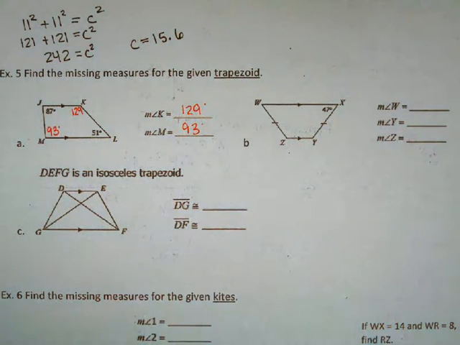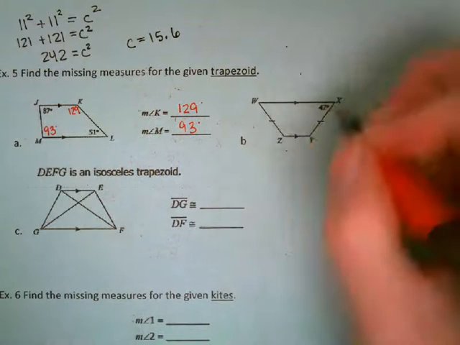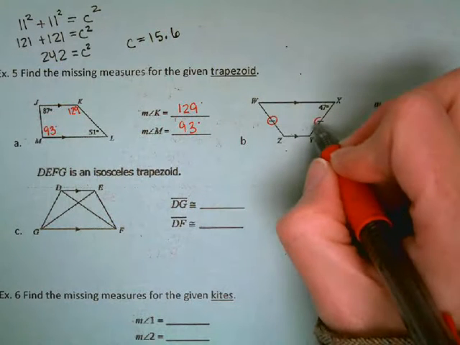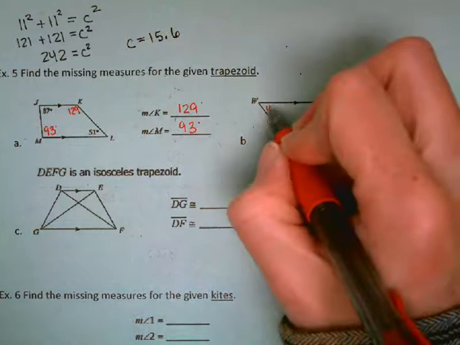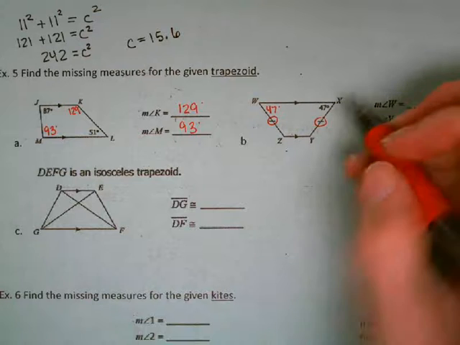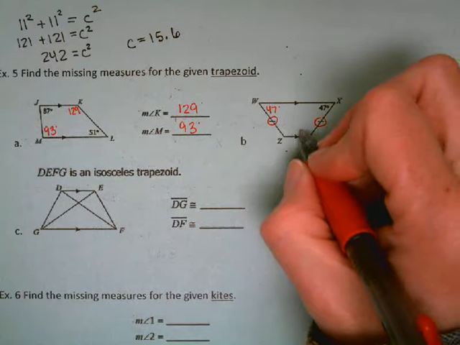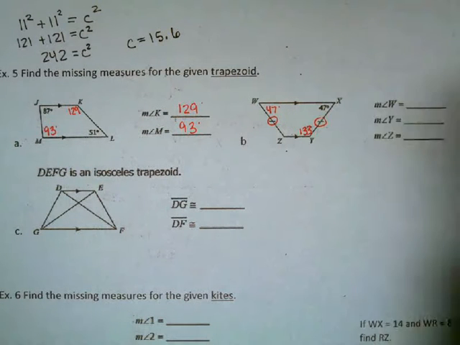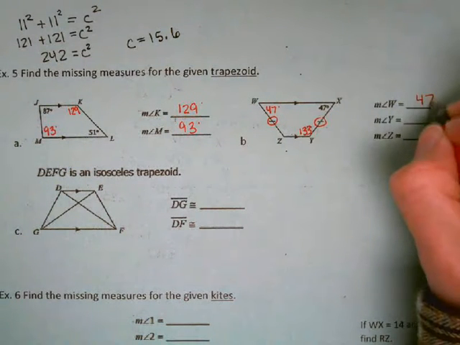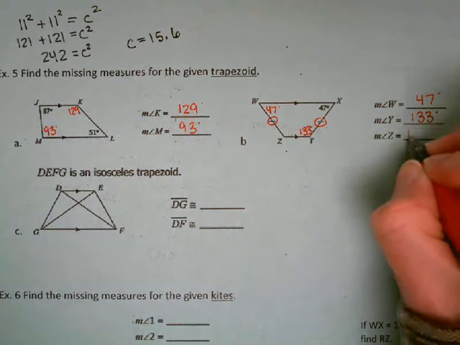This one is called an isosceles trapezoid because you see the little congruent marks here. So base angles are congruent, and then for the consecutive ones you still have to subtract from 180. So W is 47 degrees, Y is 133, and Z would be 133.